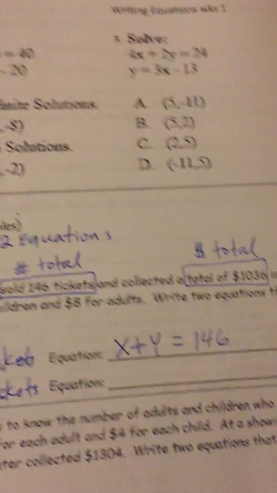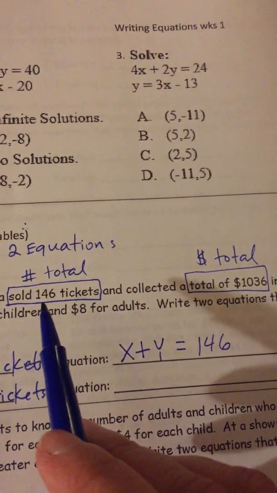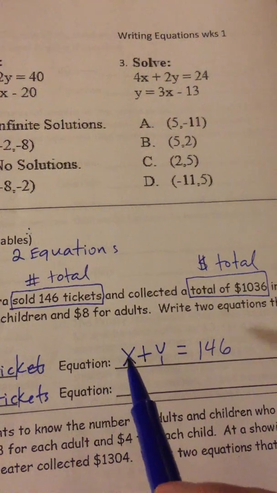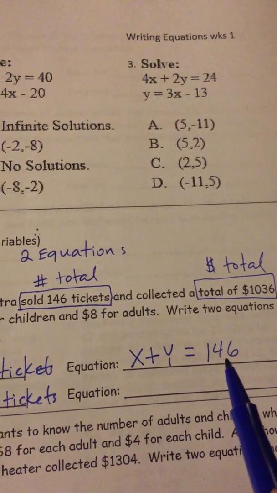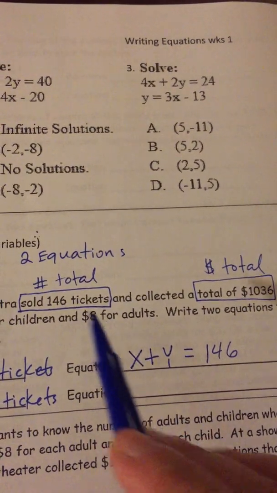146. So there's one equation right there. Total tickets sold is 146. It's made up of all the kids' tickets and all the adult tickets. Add them together, you get the total 146 tickets. So that was my number of tickets total.